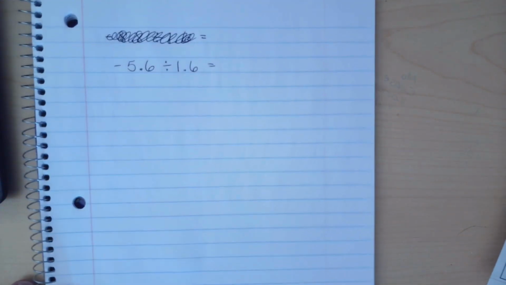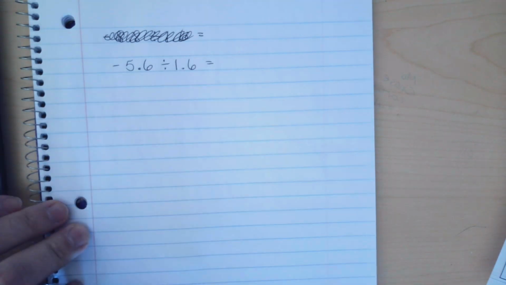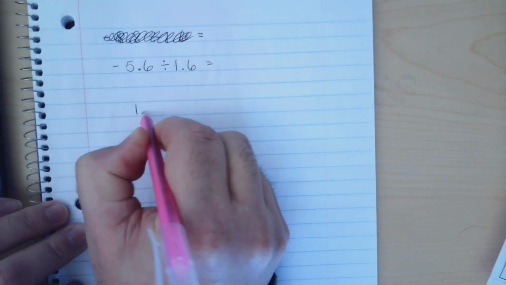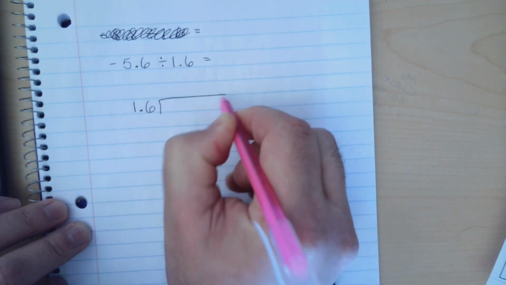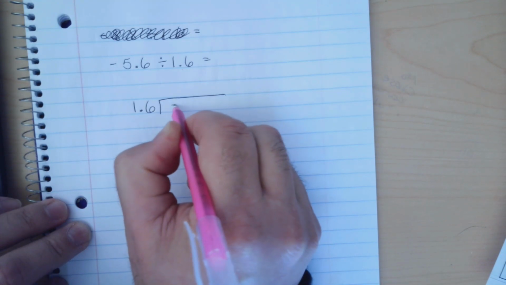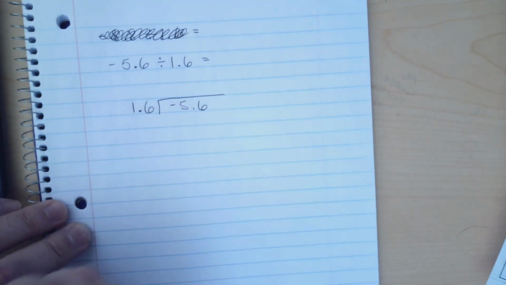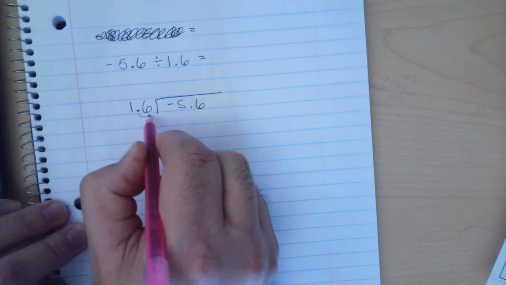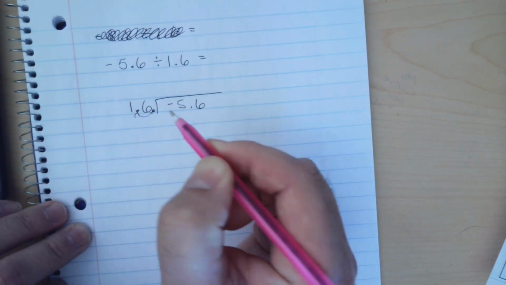I did want to review how to divide with decimals because it might have been a while since you've done that. So when you divide decimals, the second number is the number that's outside the house, and the first number is the number that's inside the house. First thing we're going to do is we're going to take this decimal point and move it over so that now it's 16.